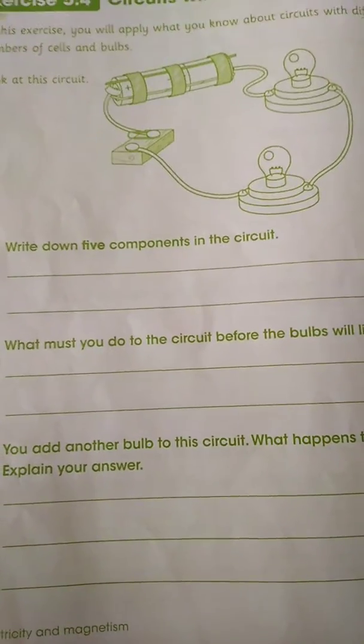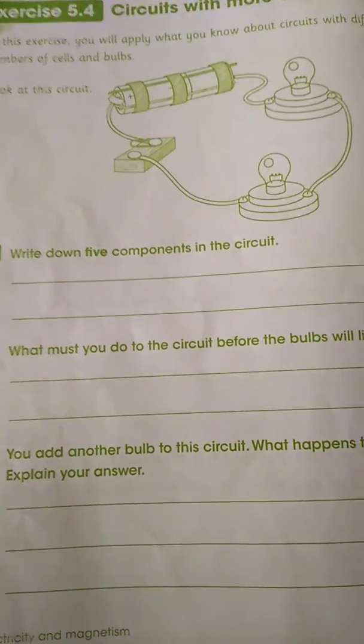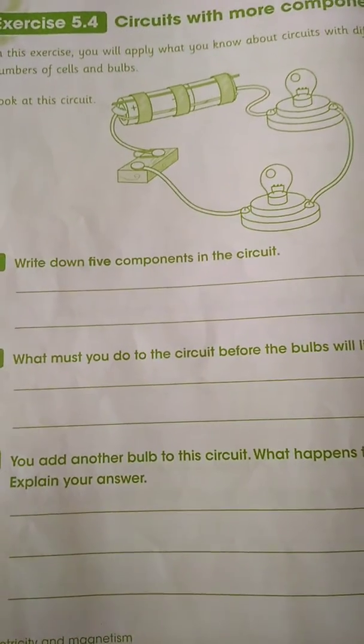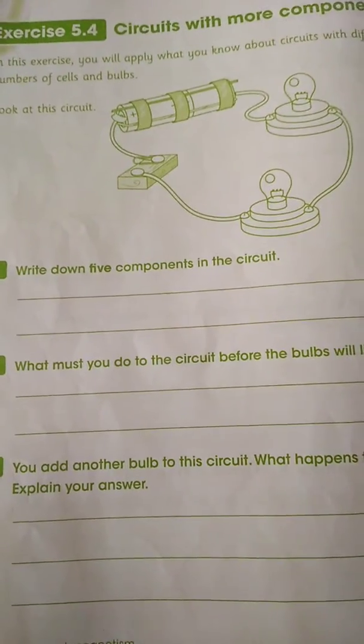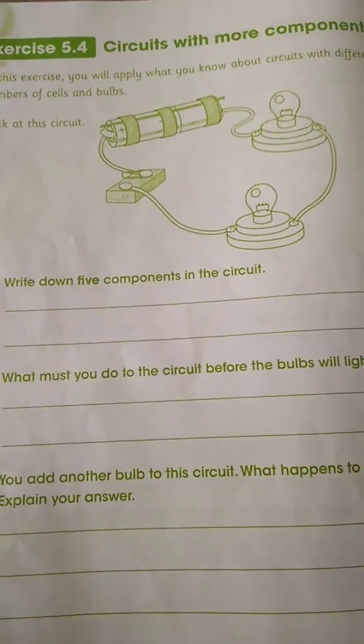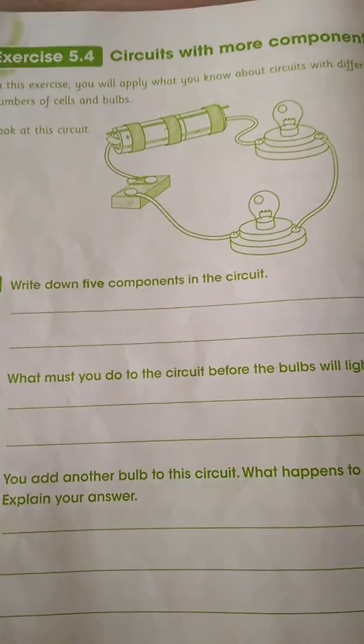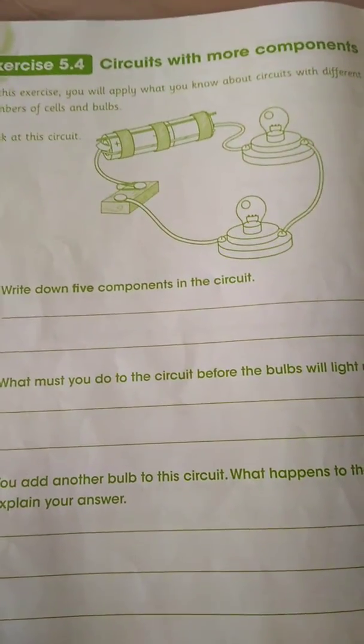Complete your work and then send it to me here on WhatsApp. After that, I will share some videos from YouTube so you can see and gain more knowledge about the circuit and its components.